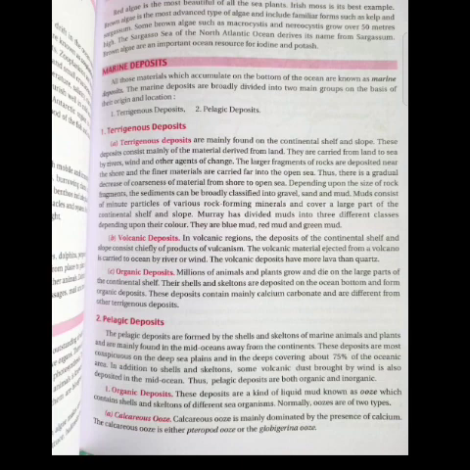Now, terrigenous deposits are further classified into three types. They are the terrigenous deposits, volcanic deposits, and the organic deposits. As I mentioned earlier, it can be brought down by the rivers, wind, and the other agents of change, or gradation, we can say.